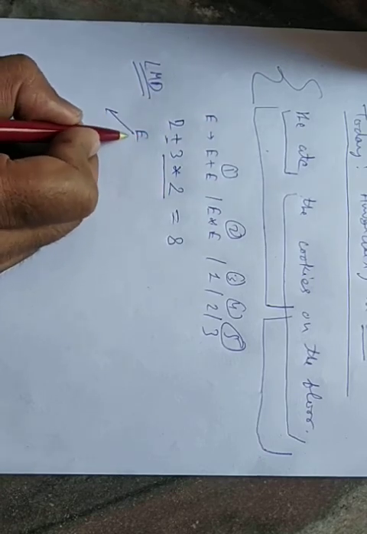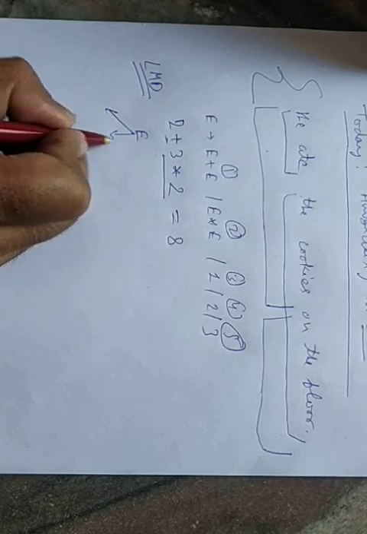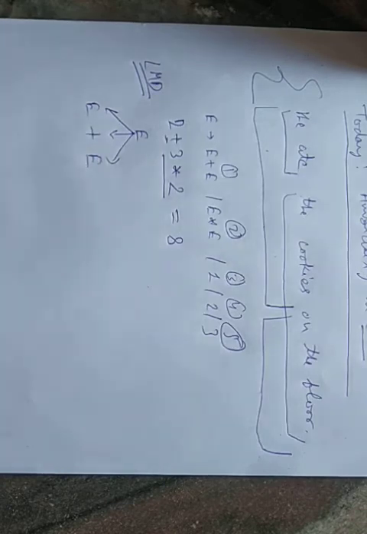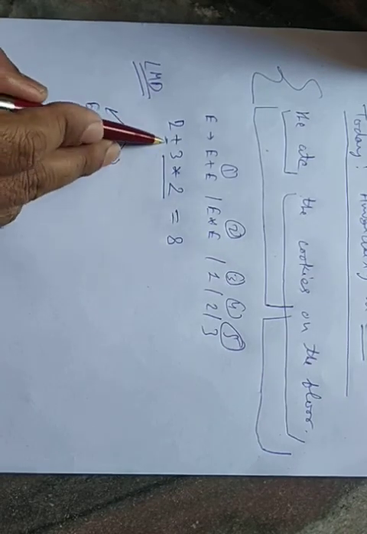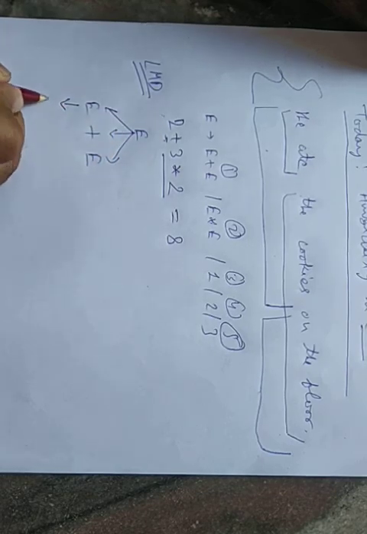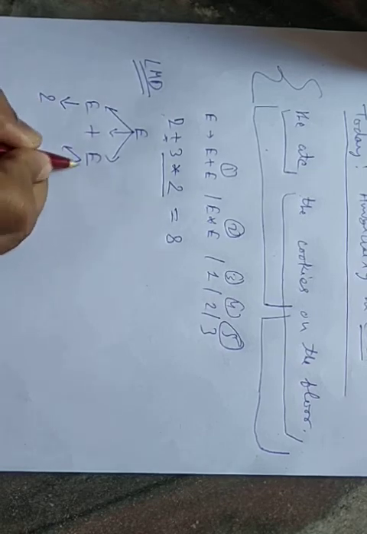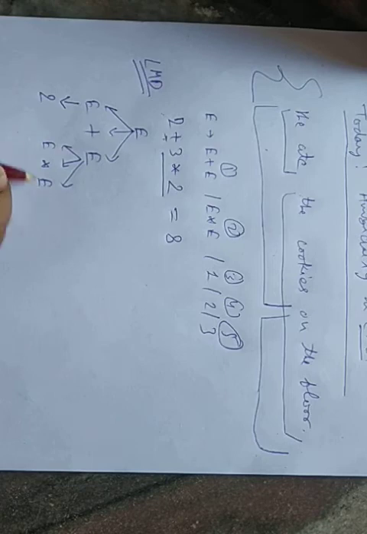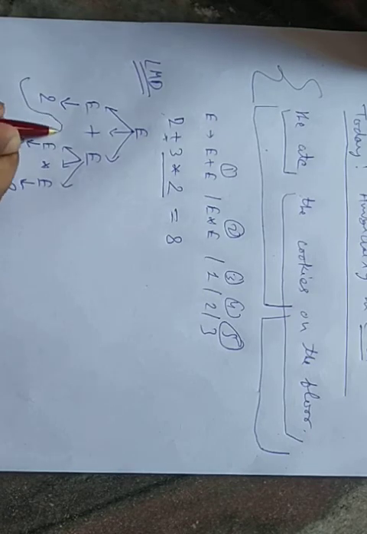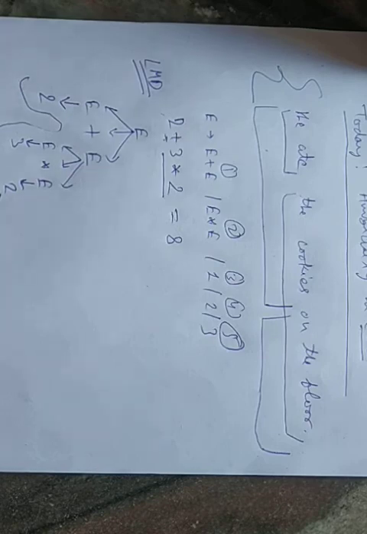So first of all, by rule number 1, E plus E. Now before plus I require only 2, so I convert this into 2, then E star E, this says 3, 2, so reading from left to right it says 2 plus 3 star 2.